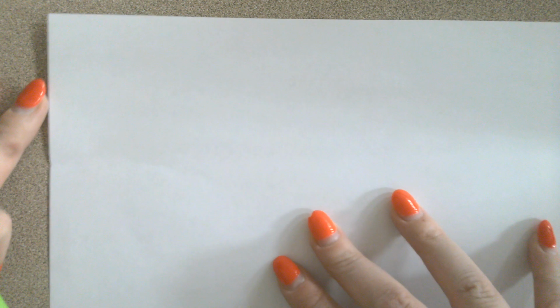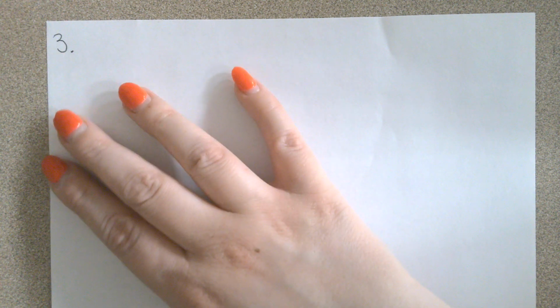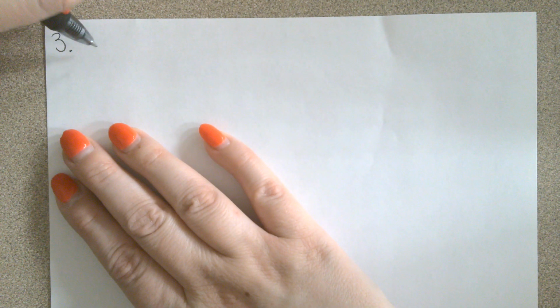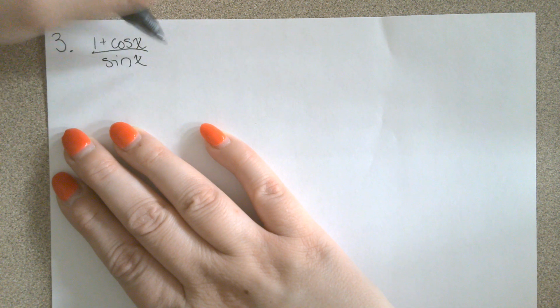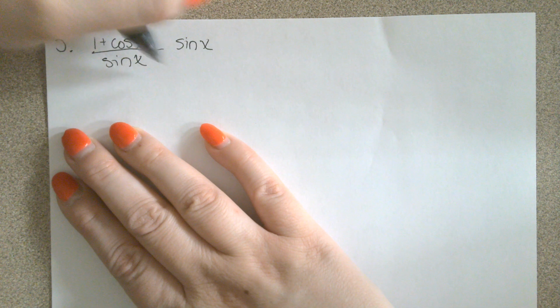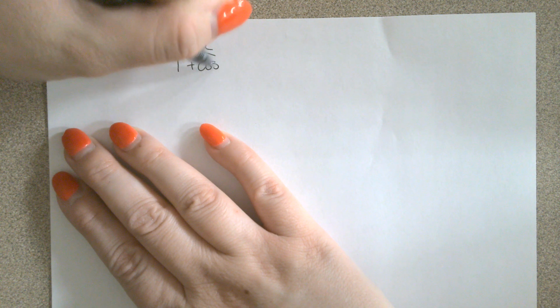All right, number 3. Number 3 is not fun, just warning you now. And this one, I'm actually going to do it vertically because of how much space it takes up. Number 3: 1 plus cosine of x over sine of x minus sine of x over 1 plus cosine of x.